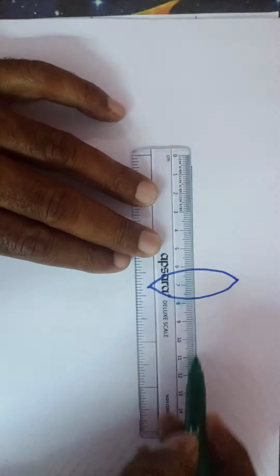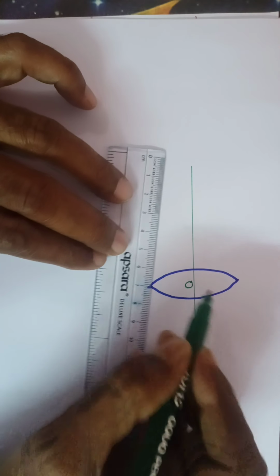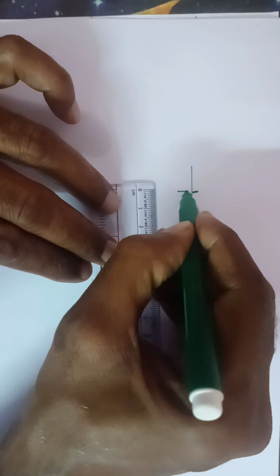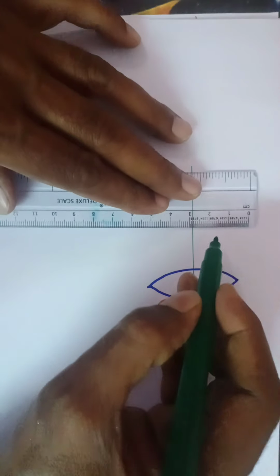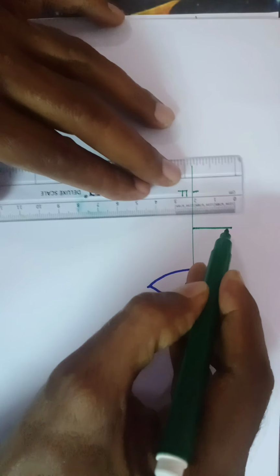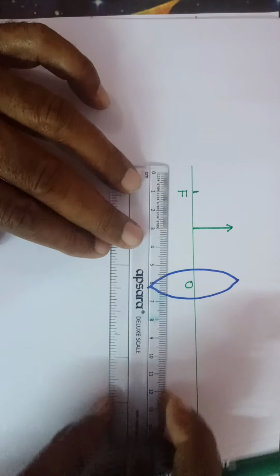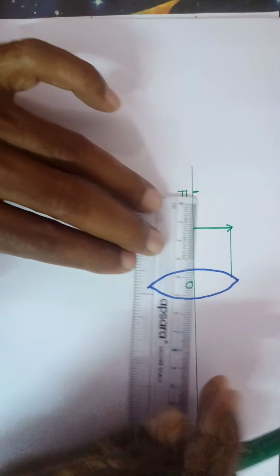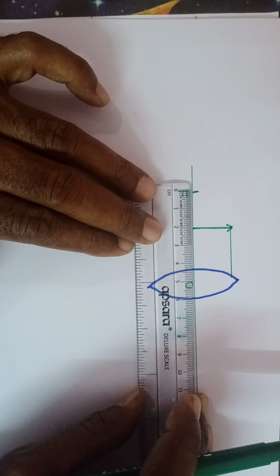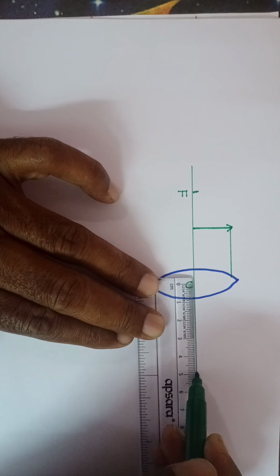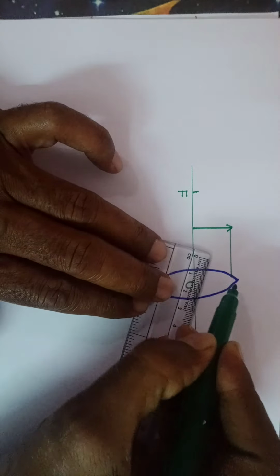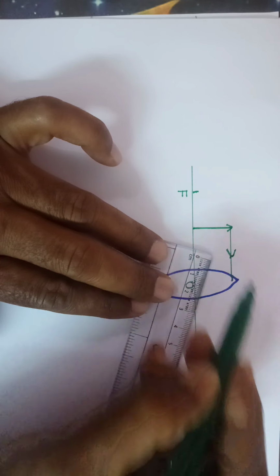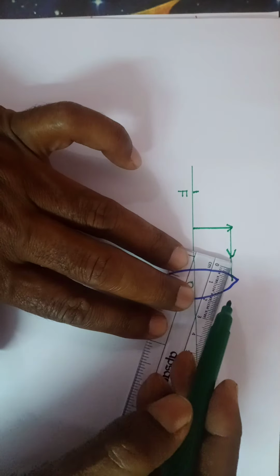This is the focal length F. The first ray will come parallel to the principal axis and it will pass through the second focus. When we draw a ray diagram, we must keep all these small things in mind.